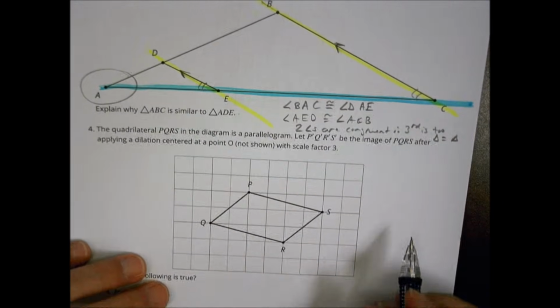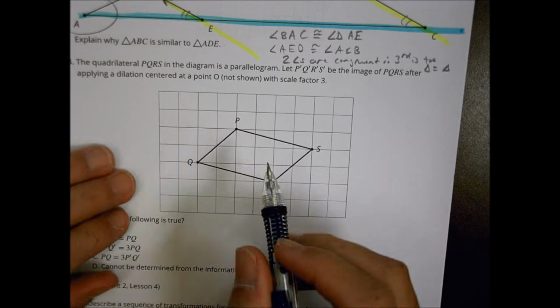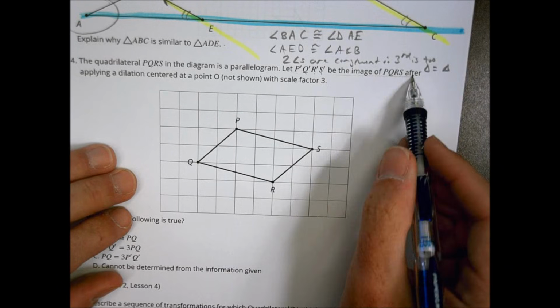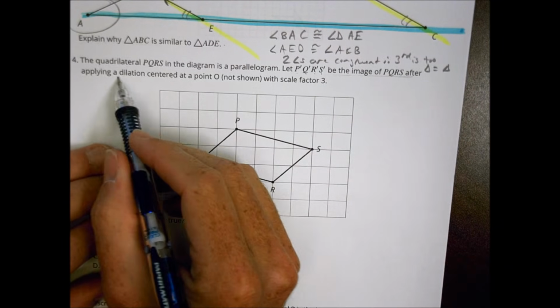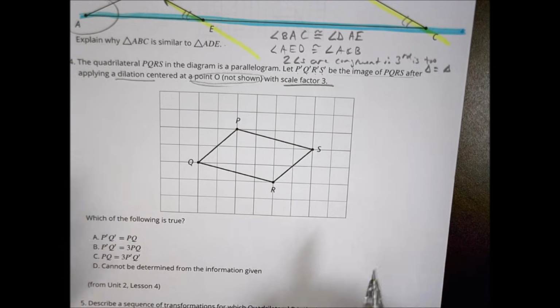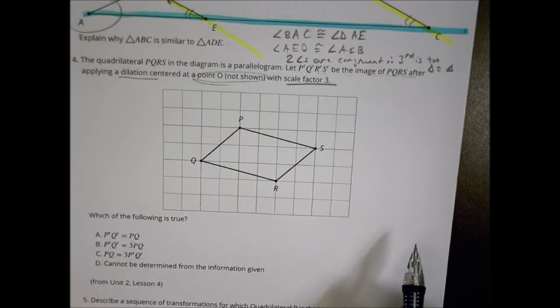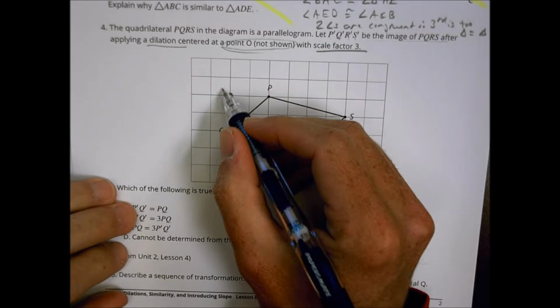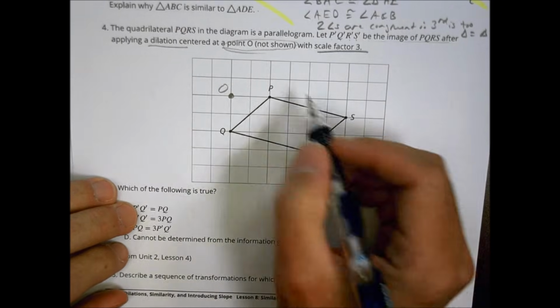Okay. The quadrilateral PQRS in the diagram is a parallelogram. Let P prime, Q prime, R prime, S prime be the image of PQRS after applying a dilation centered at a point O, not shown, with a scale factor of 3. Which of the following is true? Okay, so what I did here, just thinking about it, thought, well, it's not shown. Let's just see what happens if I made up a point. What if I called this O, just to see, okay? And I did a scale factor of 3.